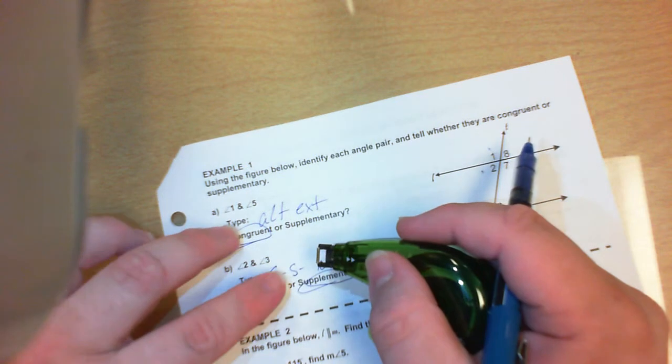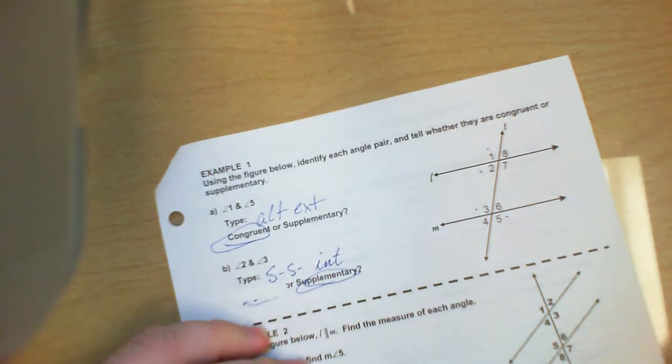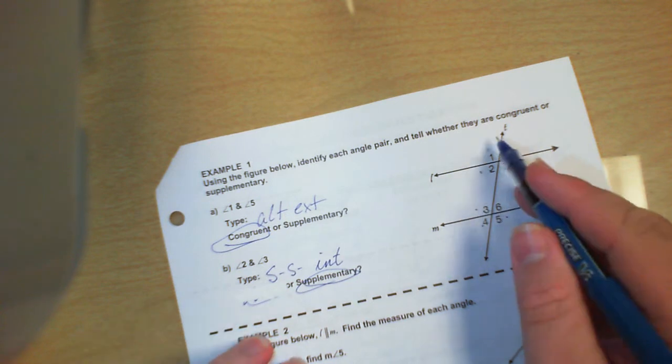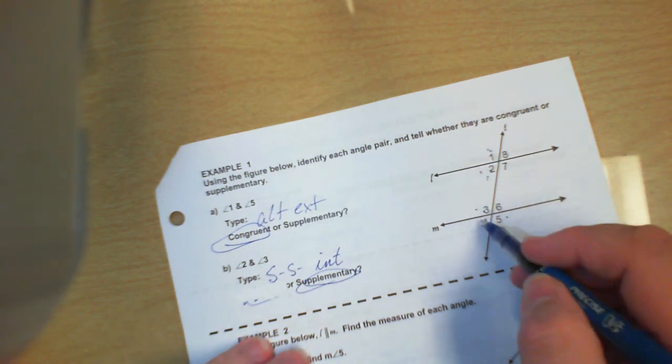They're supplements, and it makes sense because if you look at it, this angle is the same as this one, and this one is the same as that one. So these two together will equal 180.